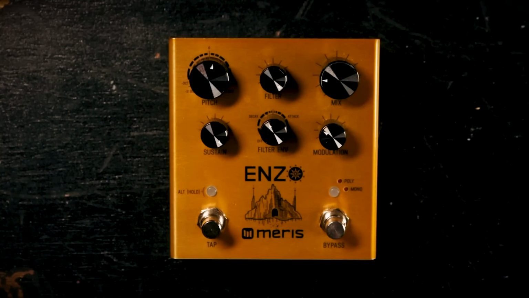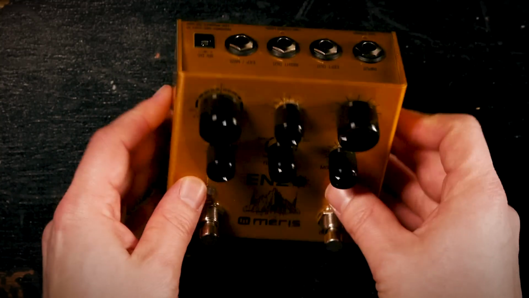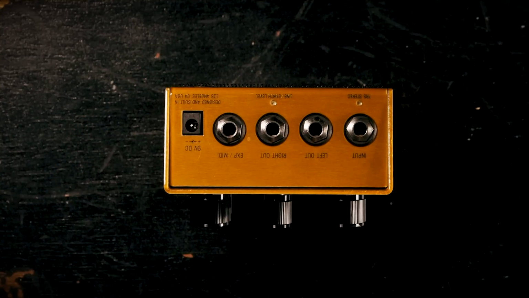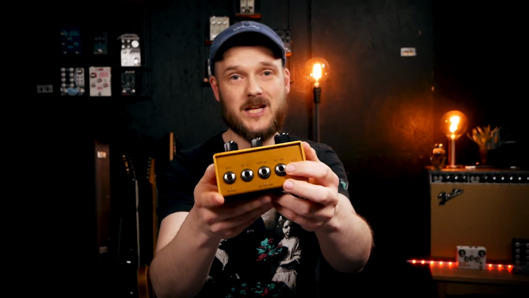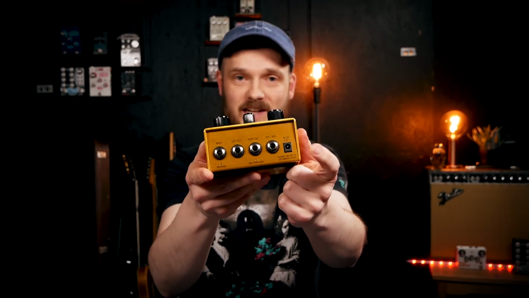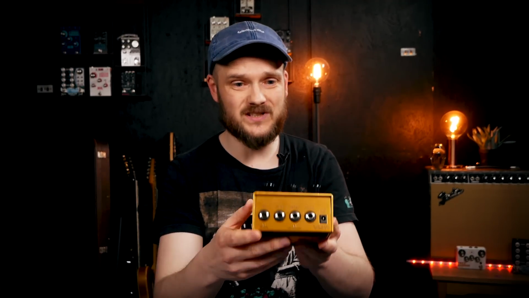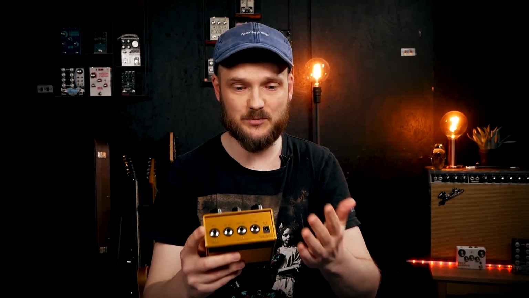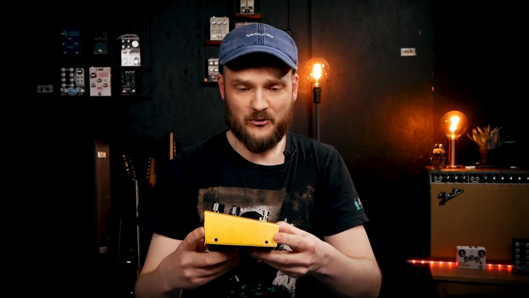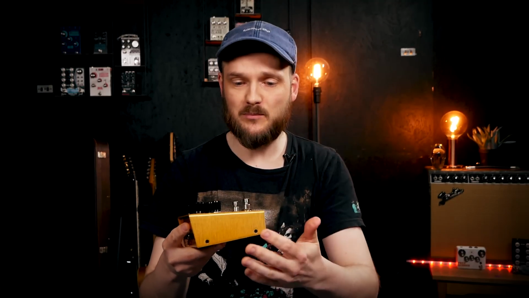Another clear benefit is that it also allows the engineers to implement more features in less space. So if we take this Meris Enso here, for instance, the input is TRS while the outputs are dual TS. And that enables Meris to also include an expression/MIDI connector here up top. Had the input been dual TS like the outputs, they would either have had to eliminate the expression feature or find another way to implement it on the print board and the chassis, which could prove to be difficult.